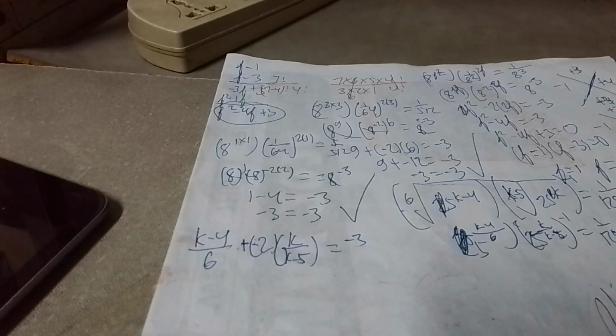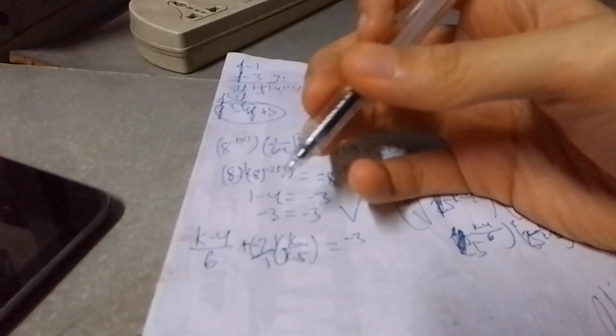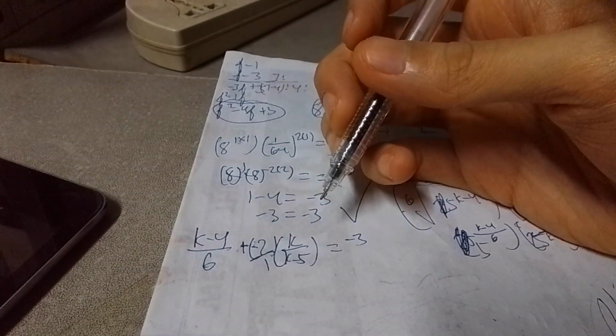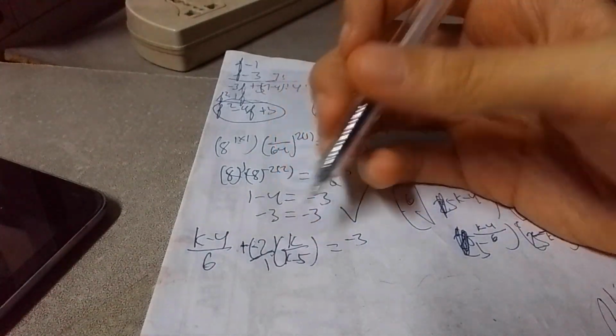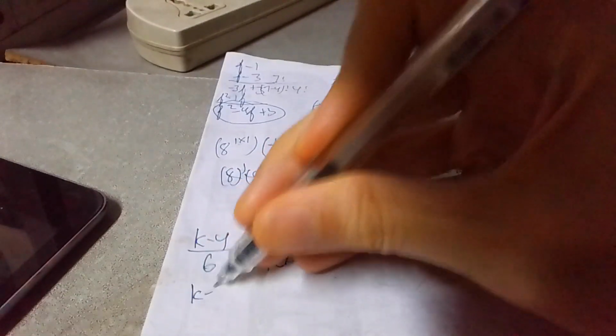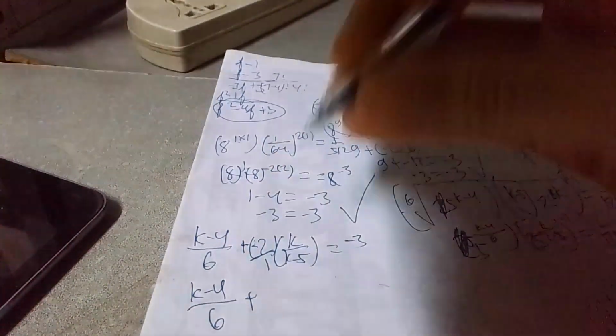Negative 2 times k, it's just like multiplying fractions here. So imagine that we have 1 here. Multiplying the numerators, negative 2 times k becomes negative 2k. 1 times (k minus 5) is just itself, thanks to the identity property of multiplication. So now we have this equation.